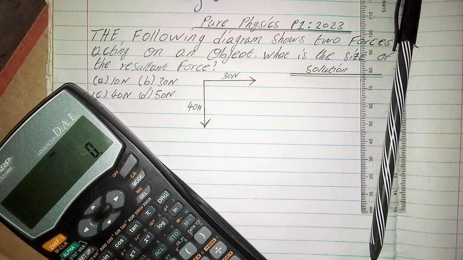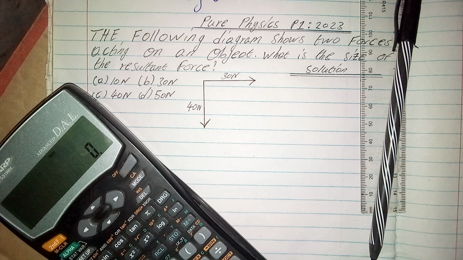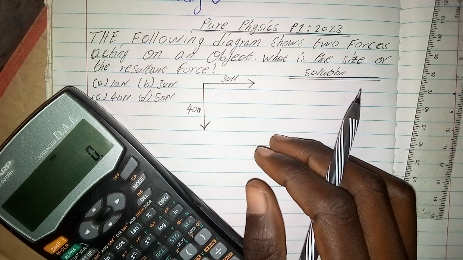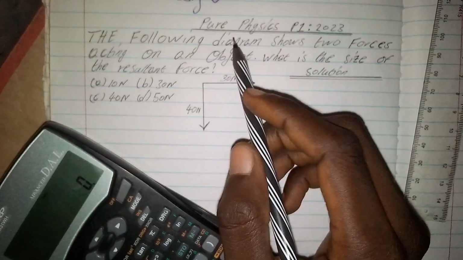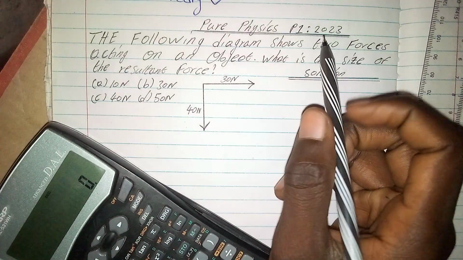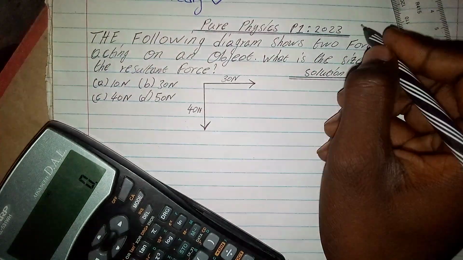Okay, so in today's video we're going to look at how to find the resultant force when the two given vectors are acting on an object perpendicularly, or at an angle of 90 degrees. A good example we are going to use is the one which came in 2023, Pure Physics Paper 1, question 5.